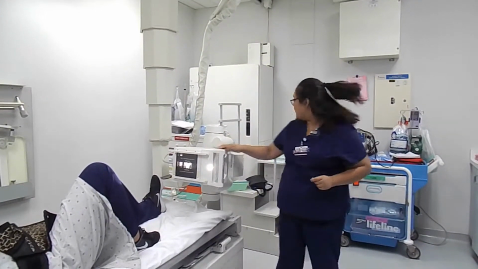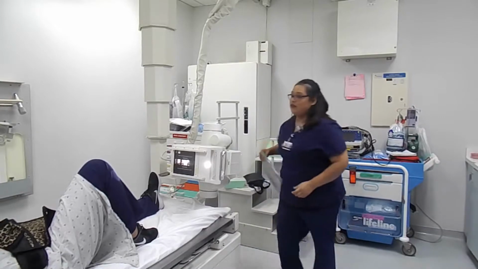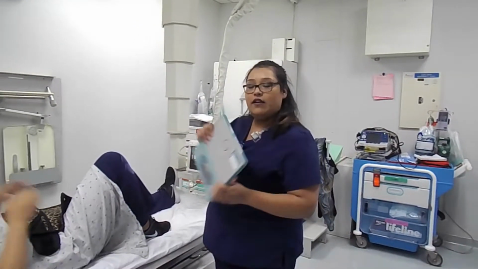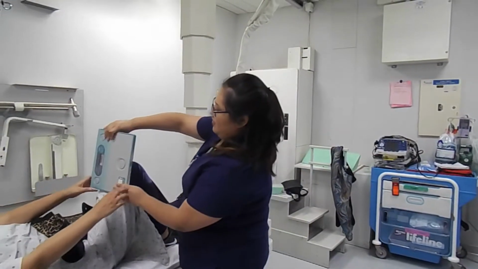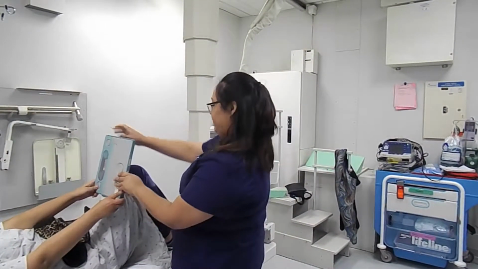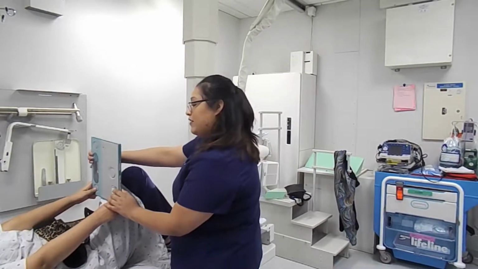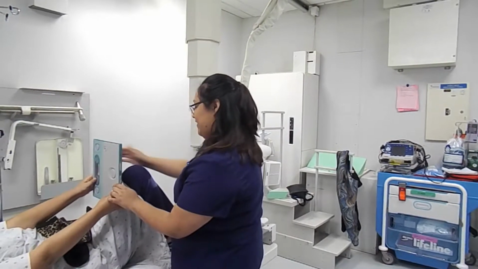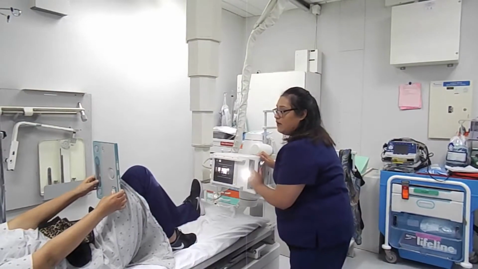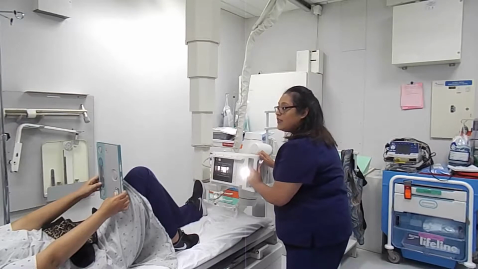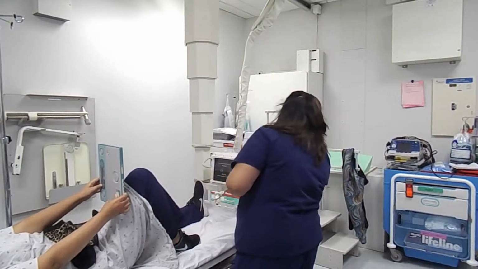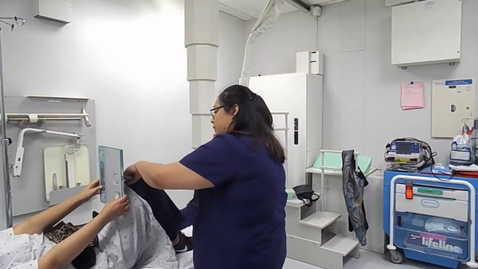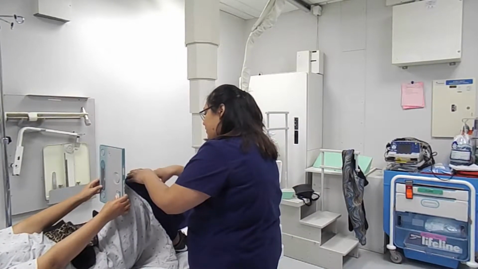And I'm going to be asking my patient to hold up the IR, and I'm going to be using a portrait orientation. Go ahead and hold this for me. Thank you. And the goal is to have the patella perpendicular to the IR. I'm just going to make sure to get them nice and even.